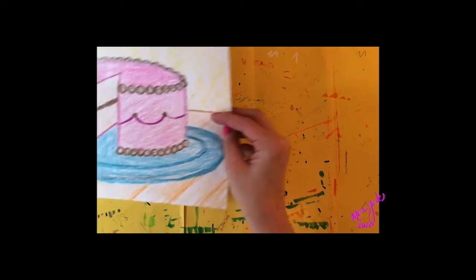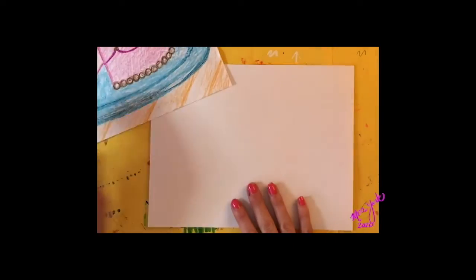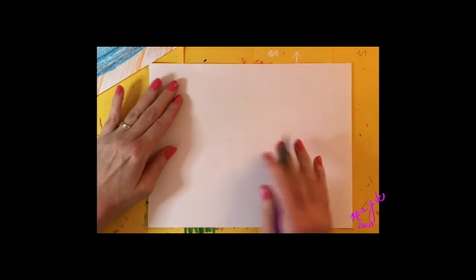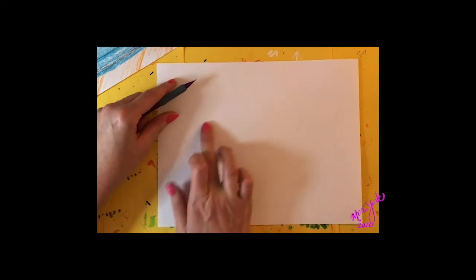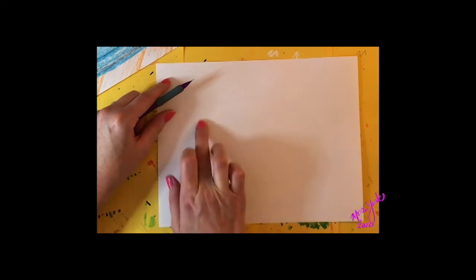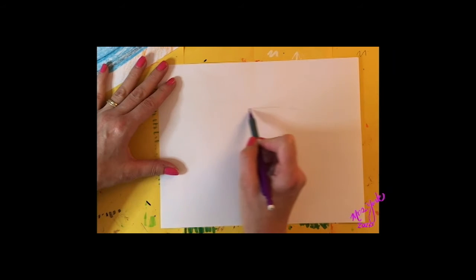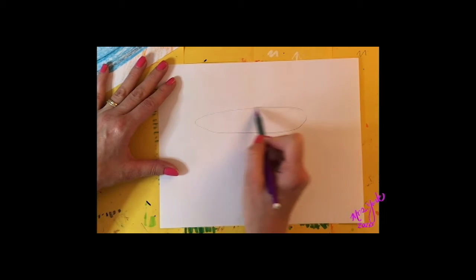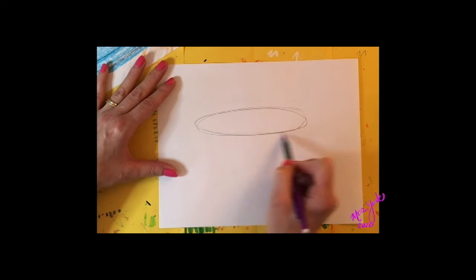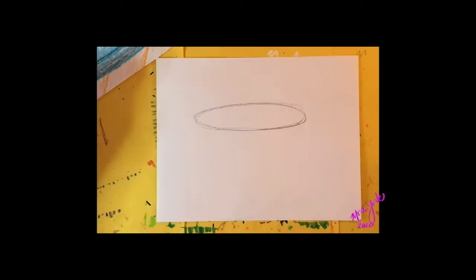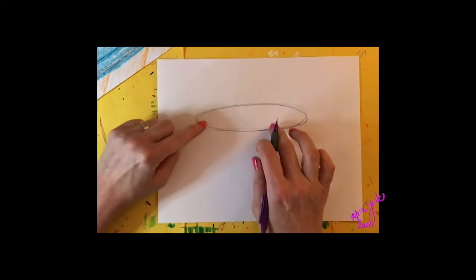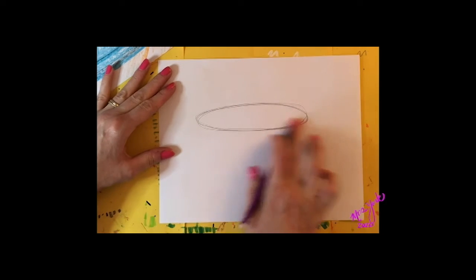All right, so here we go. I'm going to take my paper. Let's put this one to the side up here. Take my pencil, and the first thing I'm going to do, I can use my magic finger, and I'm going to draw an oval. Now, an oval is like a long, skinny circle, where you stretch the circle, okay? There's my oval. This is the top of the cake.